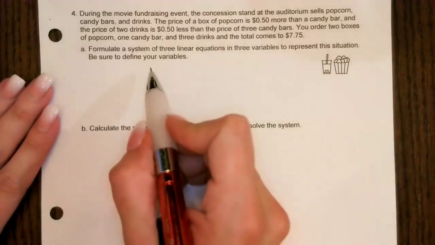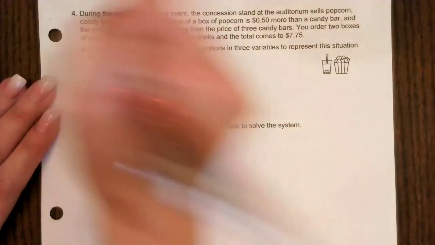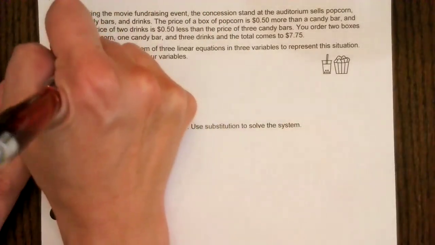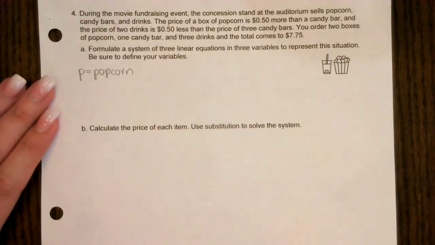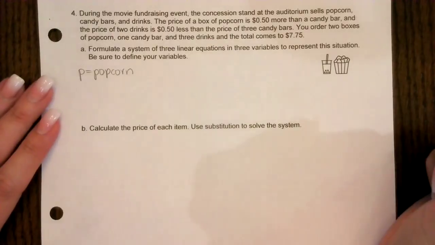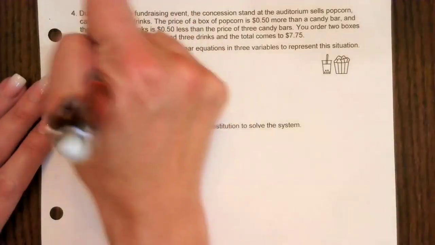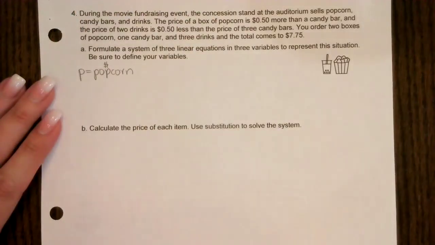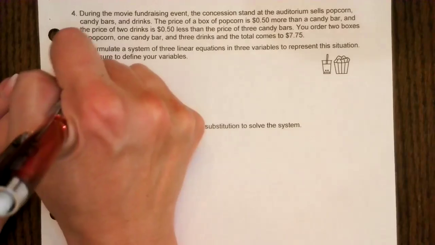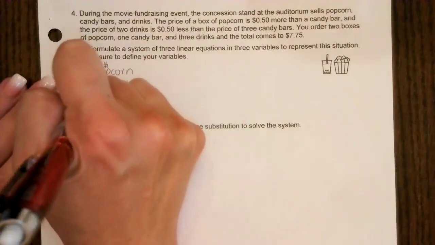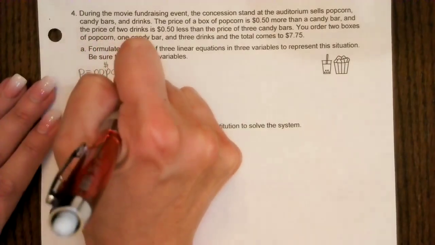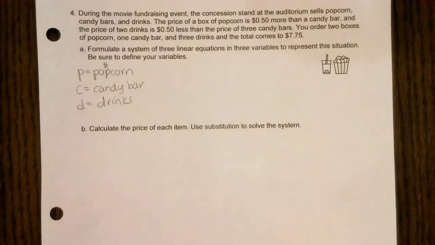Always start with that defining of our variables. All right, so in this case, I'm going to go ahead and call P popcorn, and that is the price. The next one is candy bar, so C will be my candy bar. And the last one is the drinks, and so I'll call that D. So there's my 3 variables: the price of the popcorn, the price of the candy bar, and the price of the drinks. And so now we're going to write our equations.